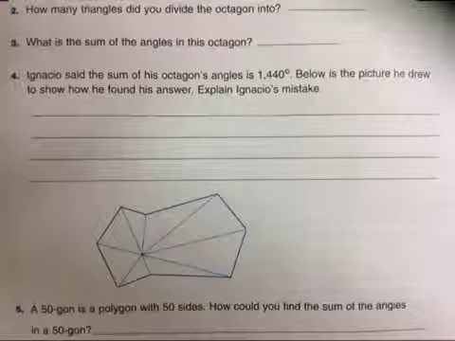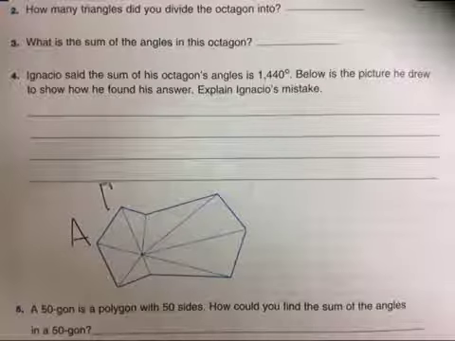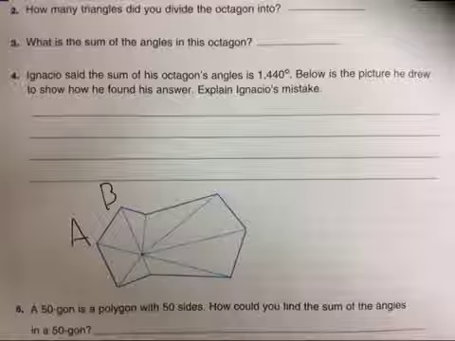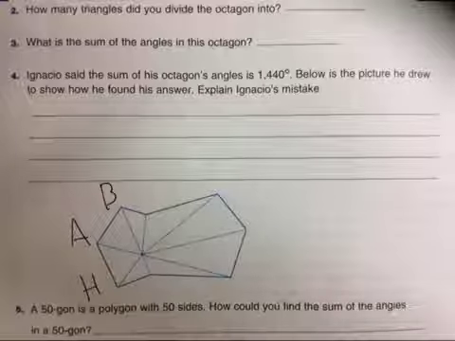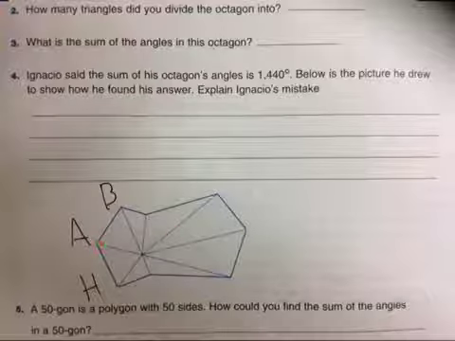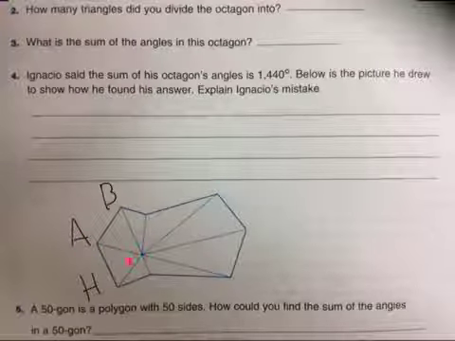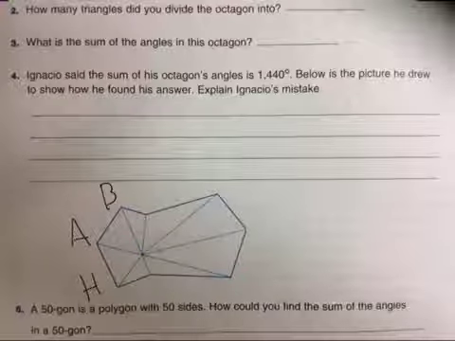Remember, this was supposed to be A right here, this was B, and this was H, right? The instructions said that he had to go across to all the vertices from A. He had to go all the way across, right? He did not do that.